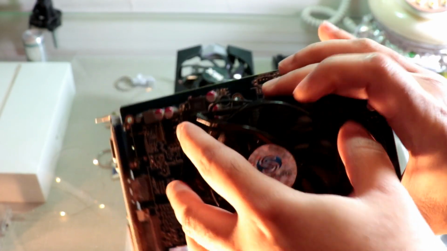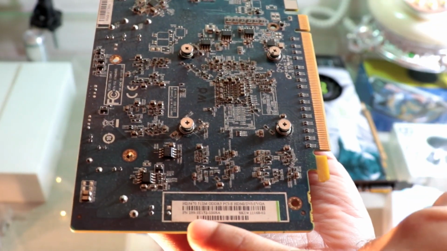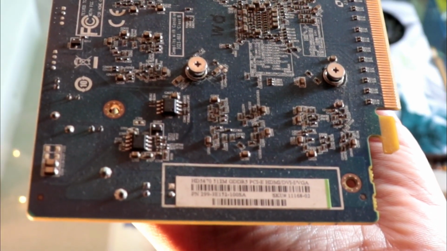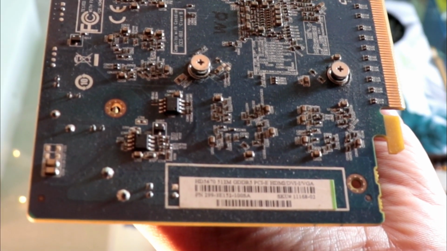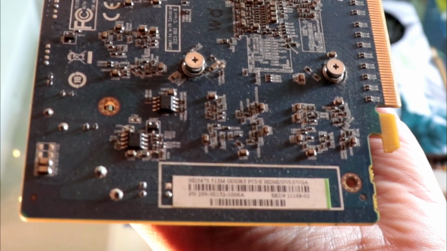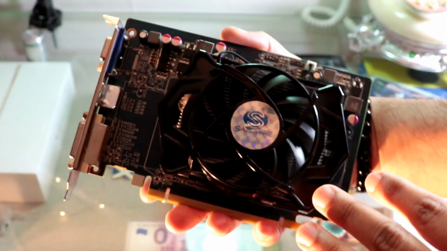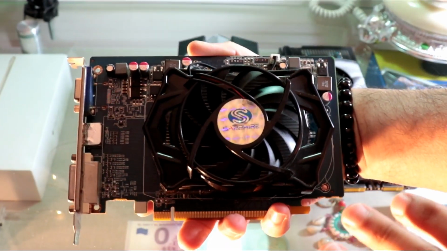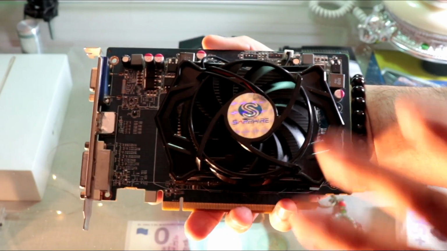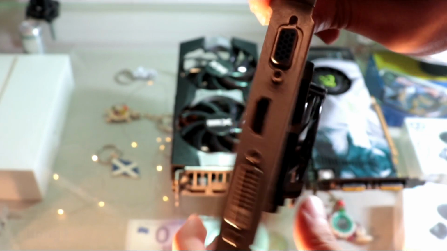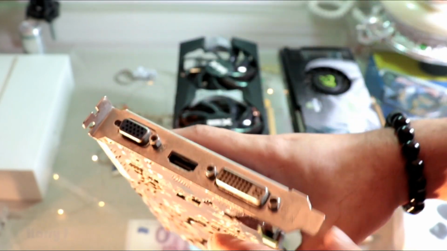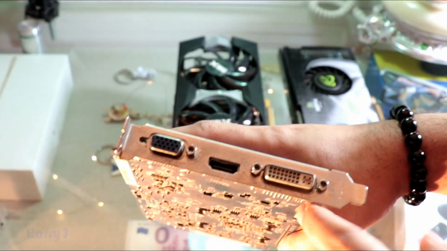This is Sapphire. You can see here the model number HD5670, GDDR5. So normally these are the most basic. You can have from 1 giga to 4 giga in this size. And you see the ports how they are. Normally all of them have more or less similar types of ports.